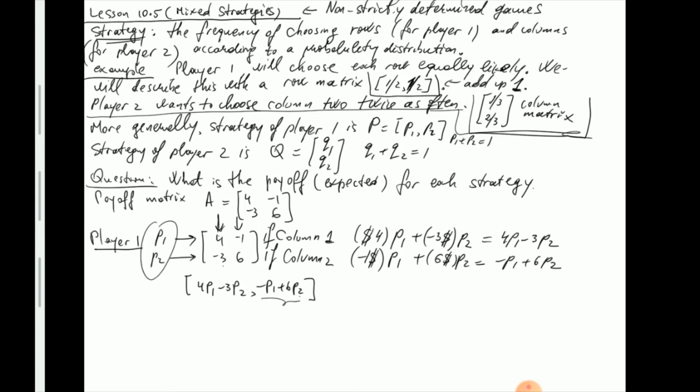You will choose, for example, P1 1 over 10, P2 9 over 10. Now remember, this is a two-person game. The other player will also have his own strategy in response to you. But the point is that it all depends on what the other player does. These are the expected values if you have your strategy, and then depending on what the other player will choose.